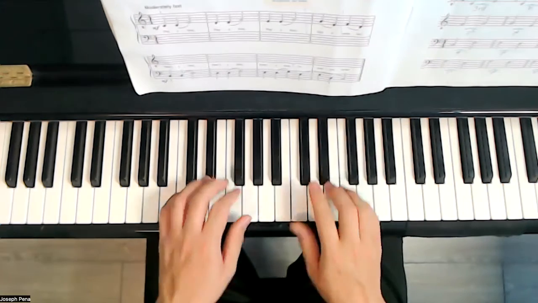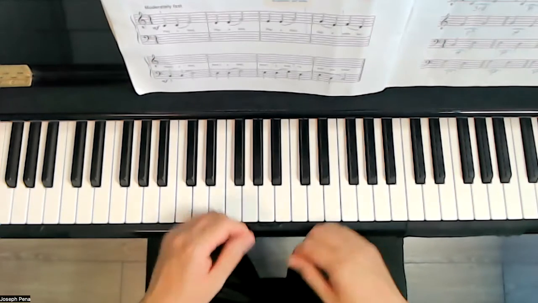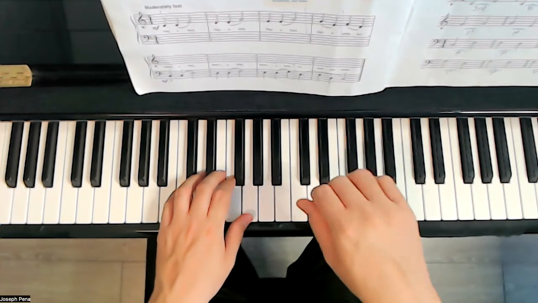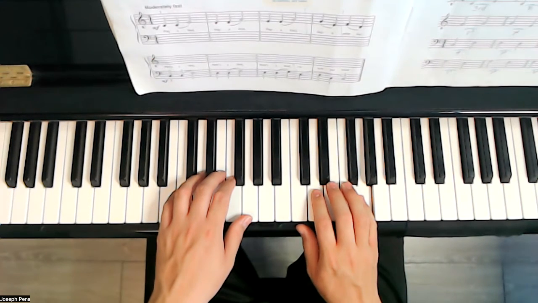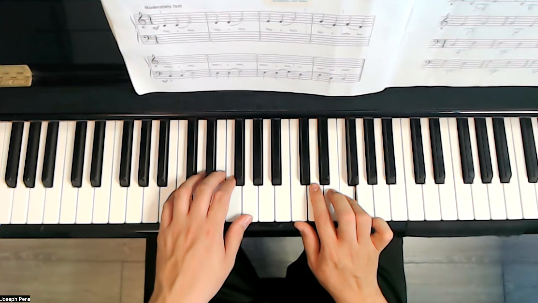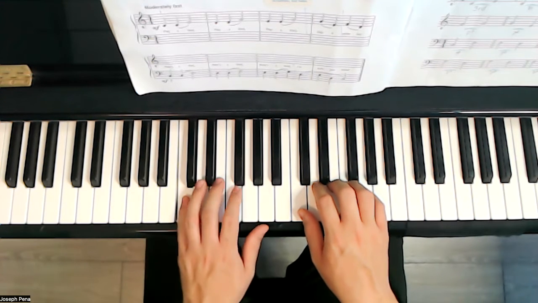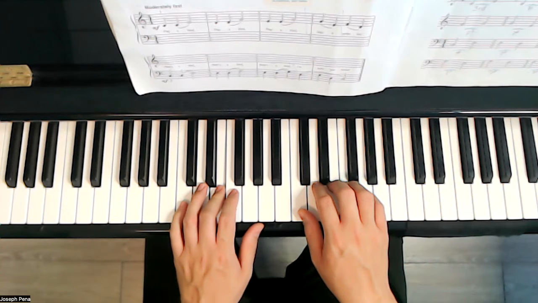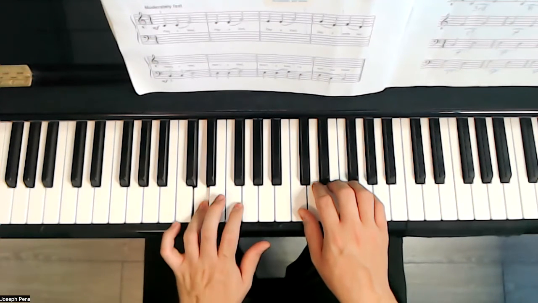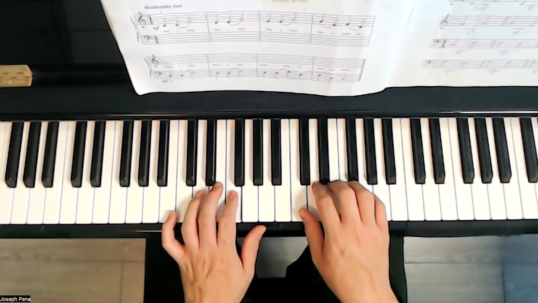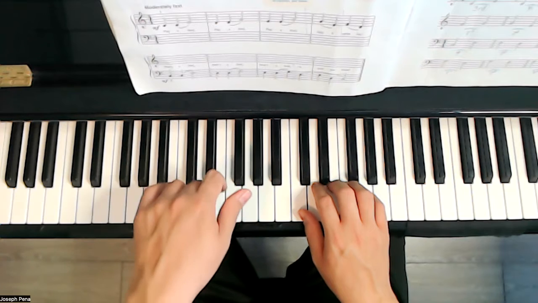Now these are regular two-note slurs, so you don't have to keep them down for 2 beats, but you can still do the long short. G, E, lift, F, D, lift. Now for the left hand. C, C, E, 2, lift. D, D, F, 2, lift.